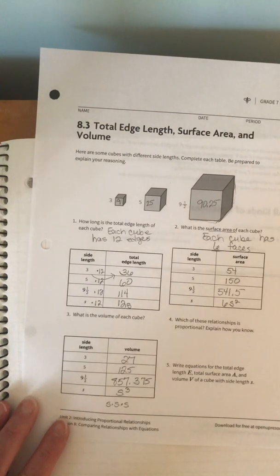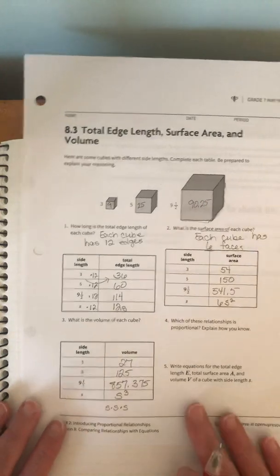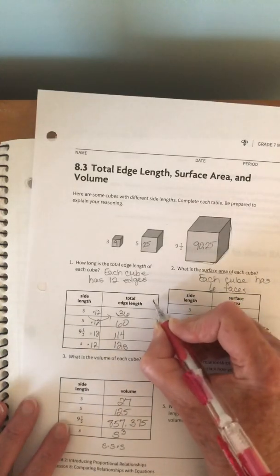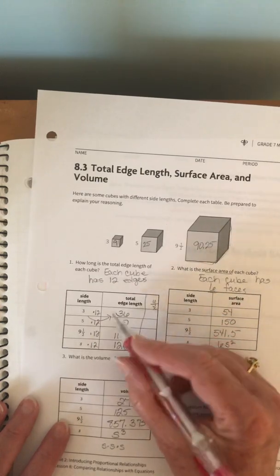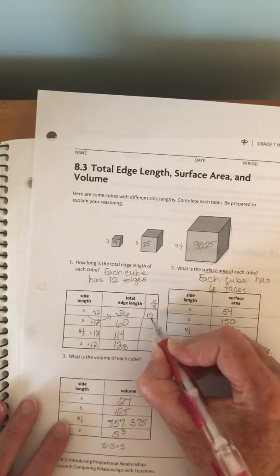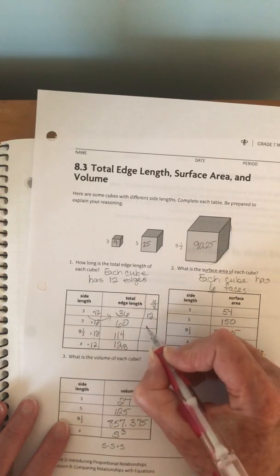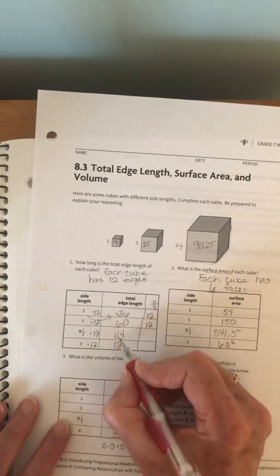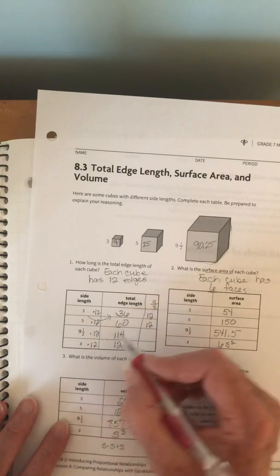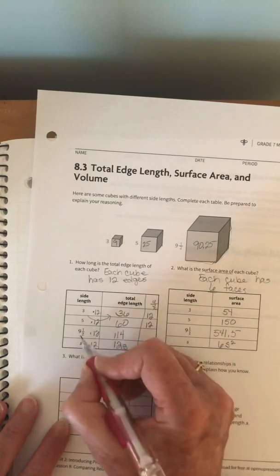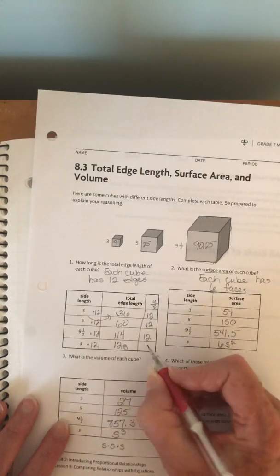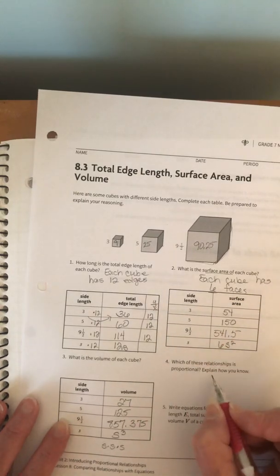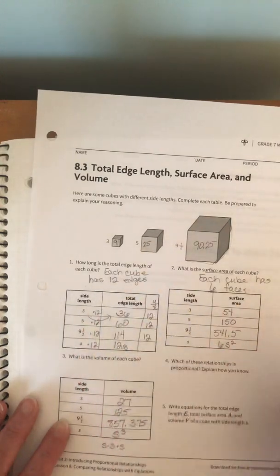All right, question 4. Which of these relationships is proportional? Well, we can do that y over x. Remember that y over x? So let's do that. 36 divided by 3 is 12. 60 divided by 5 is 12. 114 divided by 9.5 is 12. We got a COP here. So which of these relationships? Well, so far this one is.